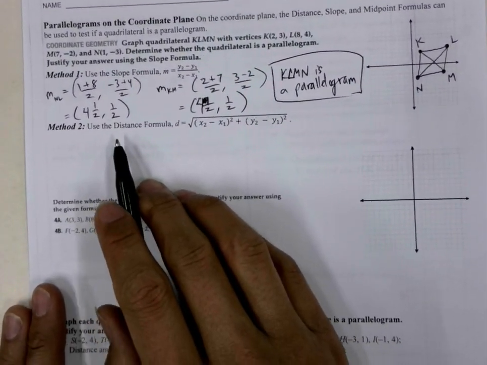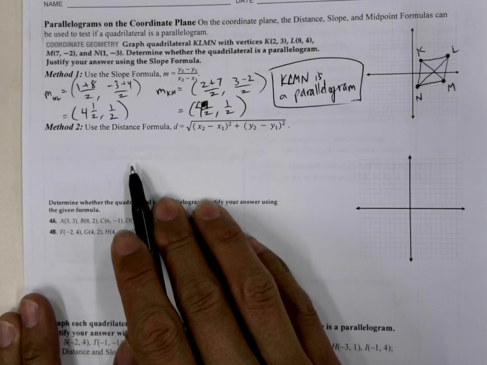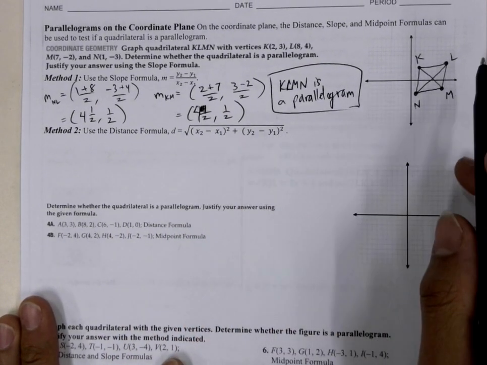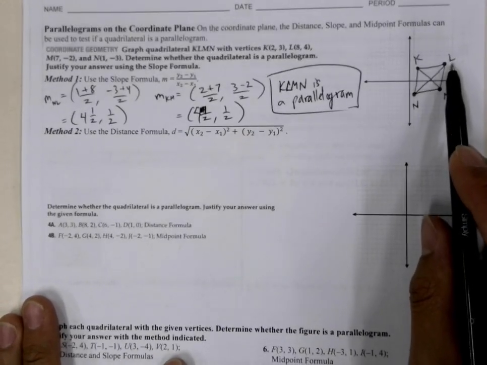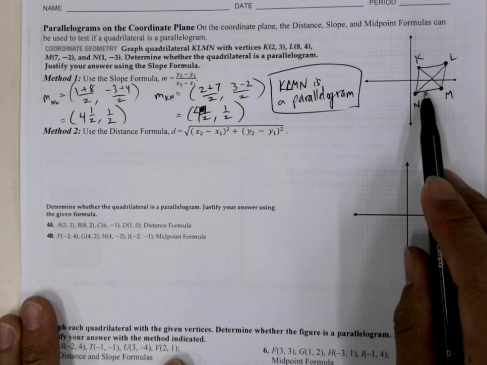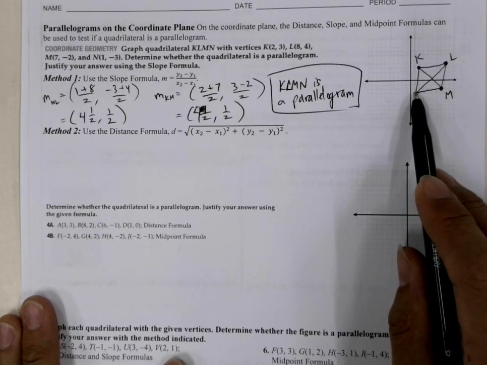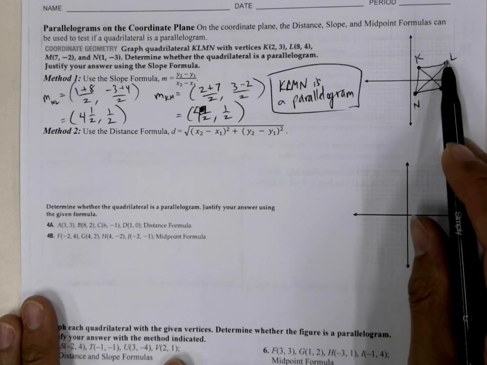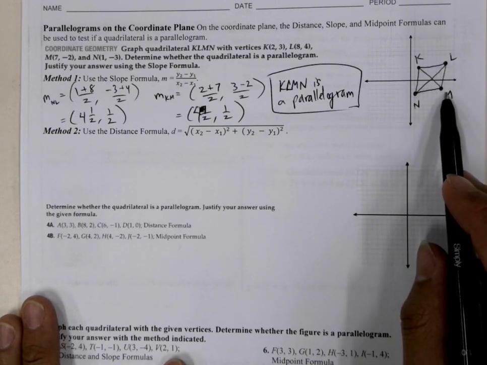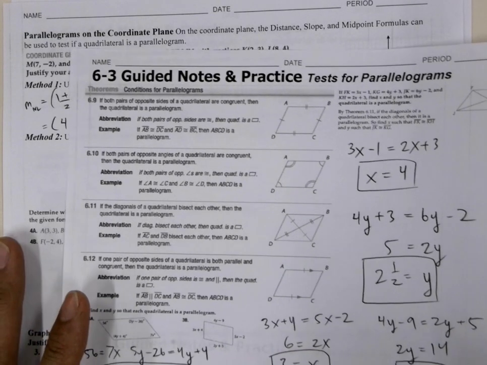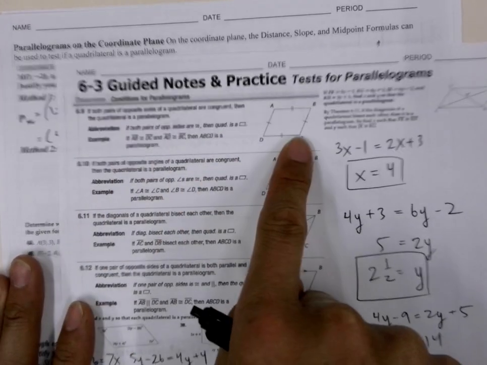Okay, now here's method 2, using the distance formula. So how are we going to do that? Well, we're going to show that KL is congruent with NM, and that KN is congruent with LM, and that one would use theorem 6.9 to prove that it's a parallelogram.